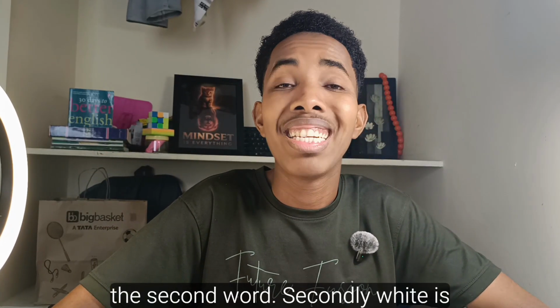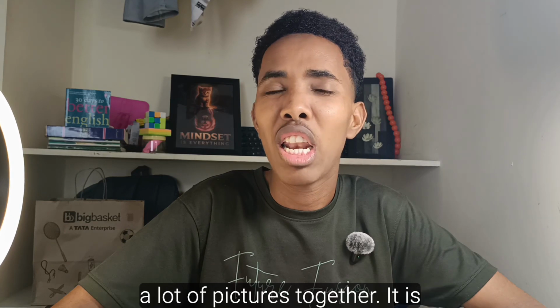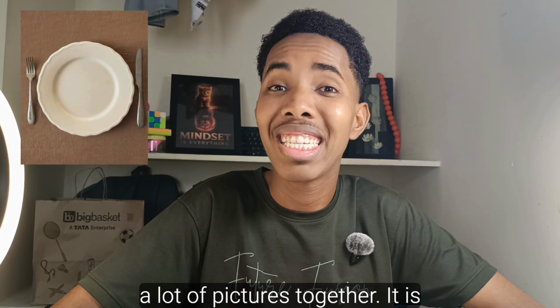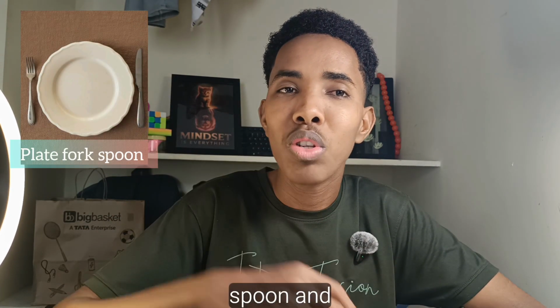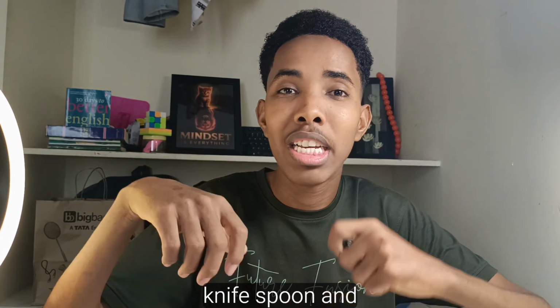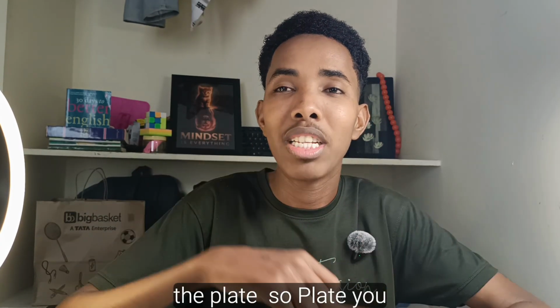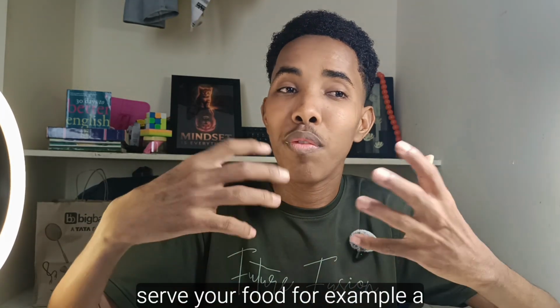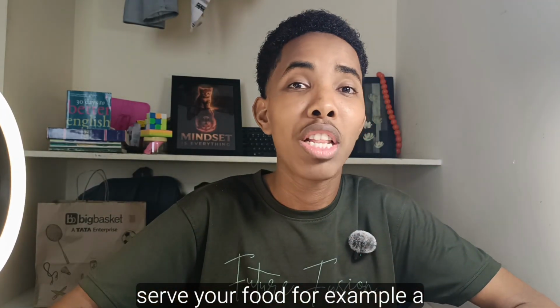Let's jump to the next word. This one is a lot of pictures together: a knife, a spoon, and a fork. With the fork, you serve your food. For example, a toast.